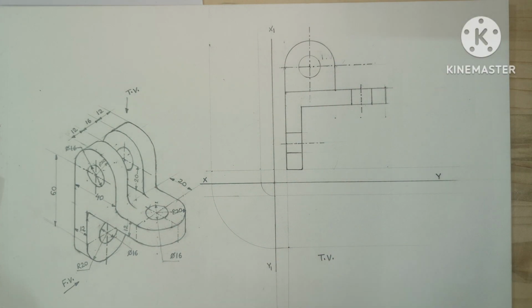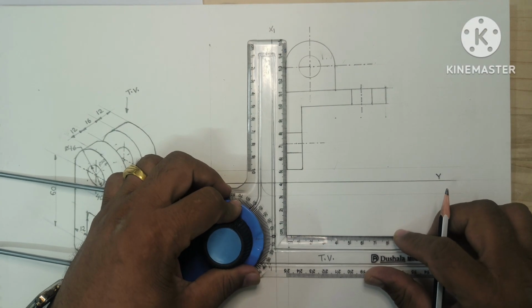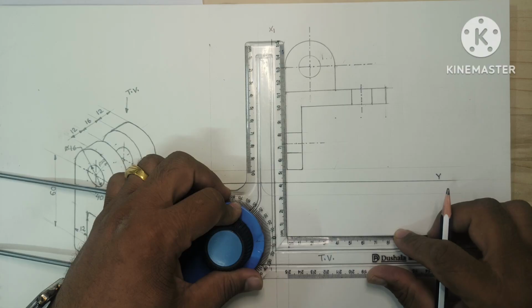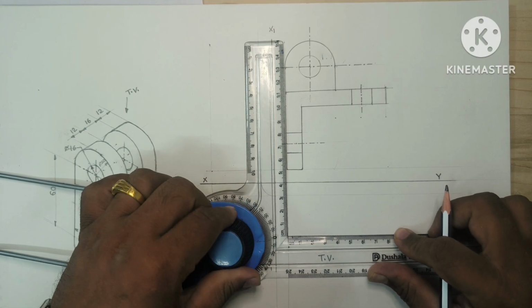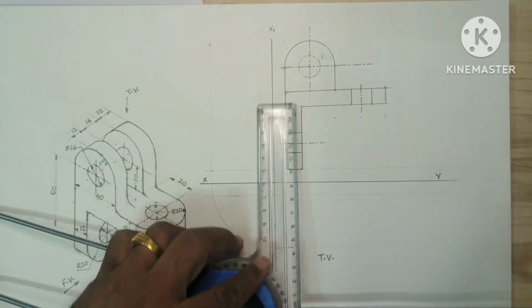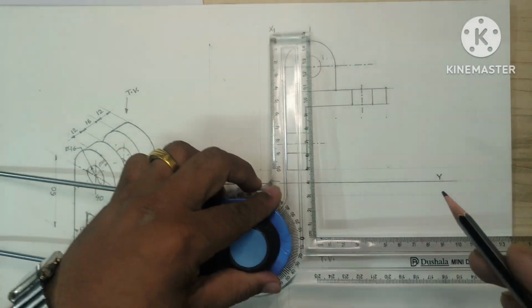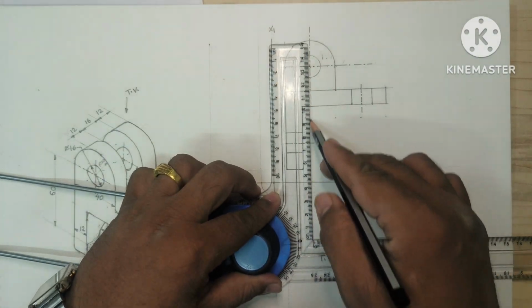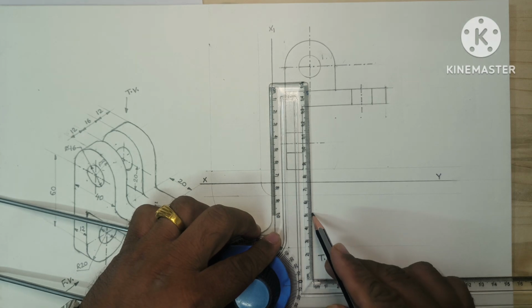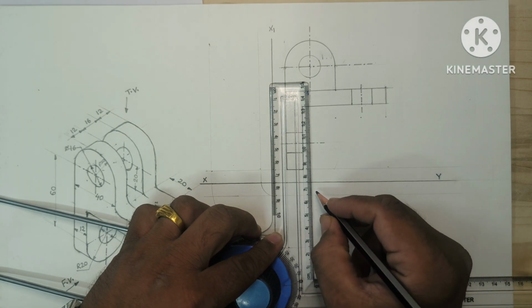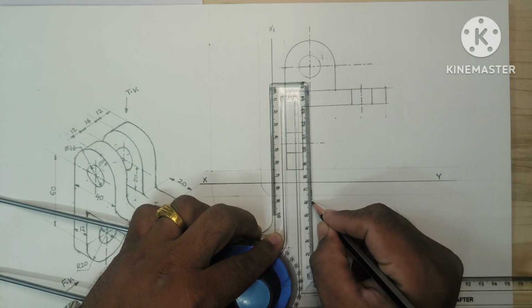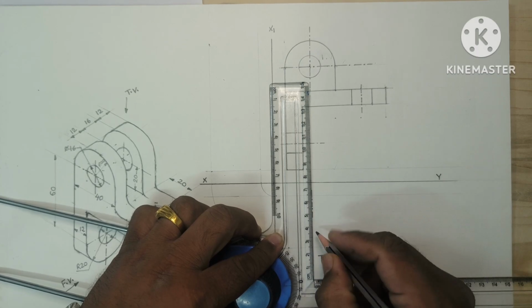Okay, now we will see the top view. In the top view, what we have to do? Take the projections from the front view. This one is the projection from the front view. This is the center line. First of all, I will draw the center line.